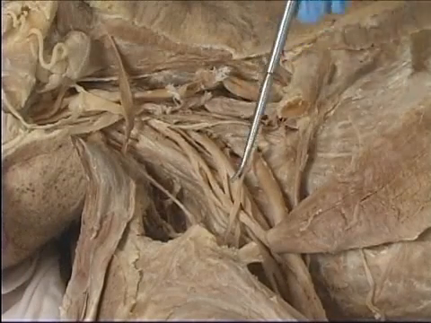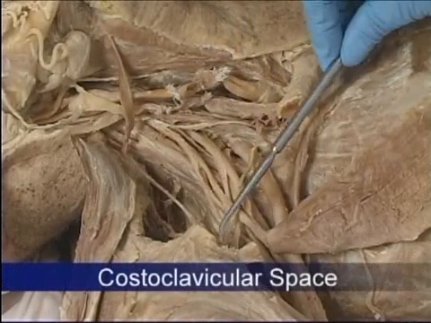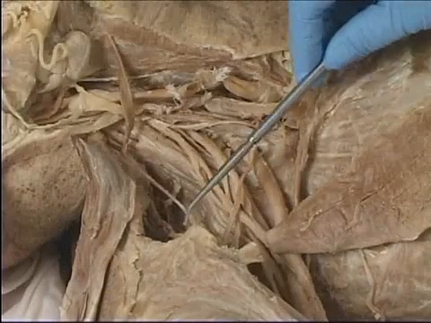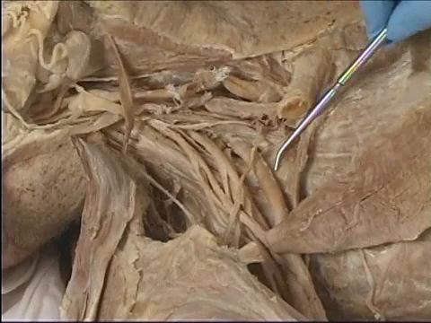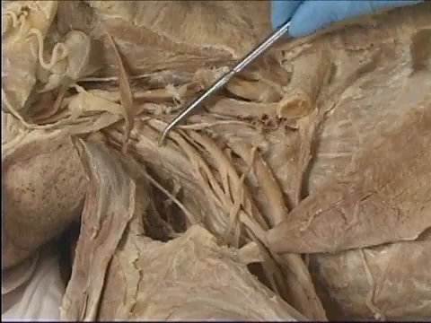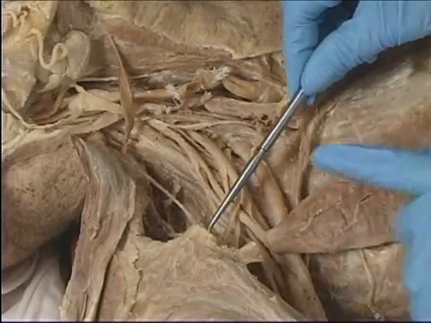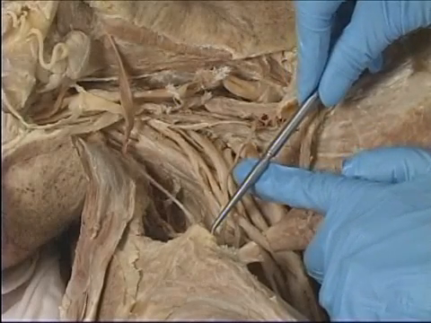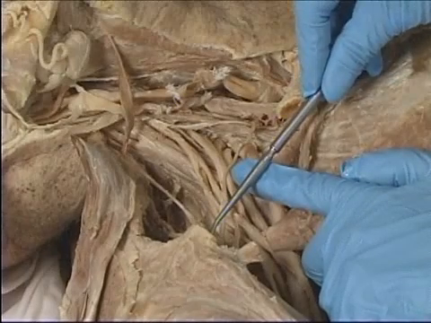The third area where it can be compressed is called the costoclavicular space. My probe is representing the rest of the clavicle, which is taken out here. There is the first rib and the second rib. You can see the brachial plexus coming out from the neck into the axilla. This area is the costoclavicular space where my finger is. That's another area where the brachial plexus can be compressed.